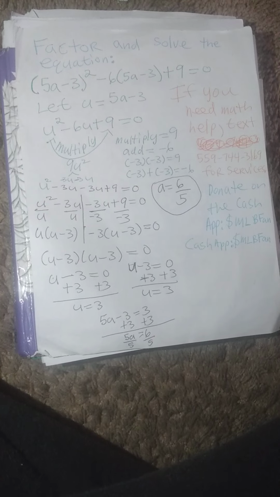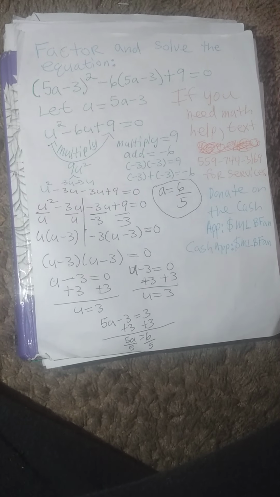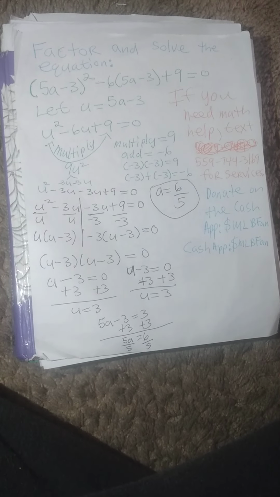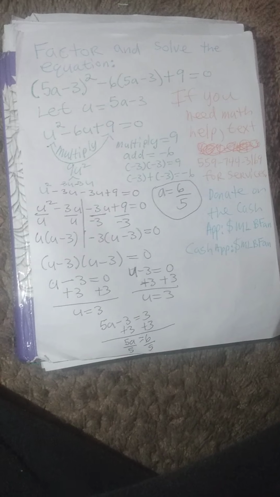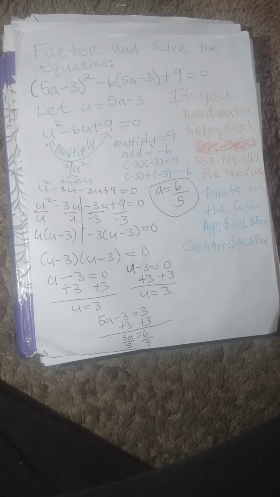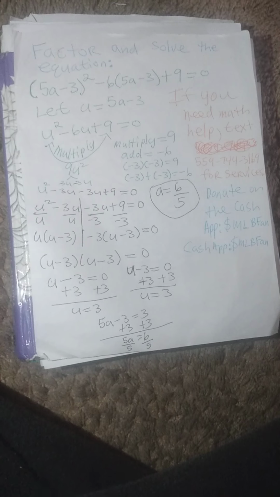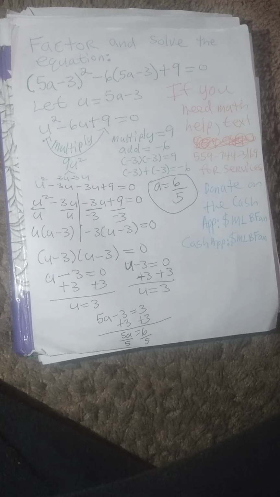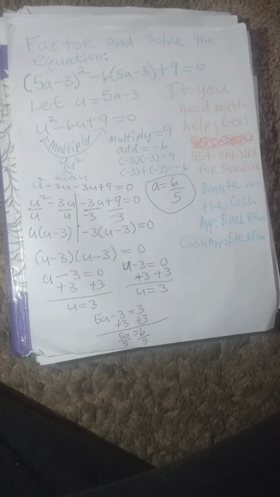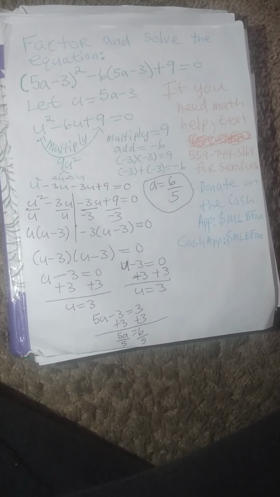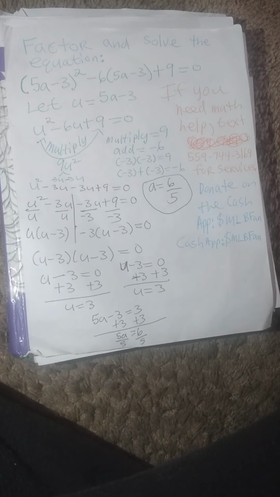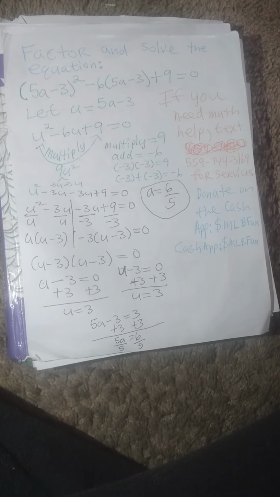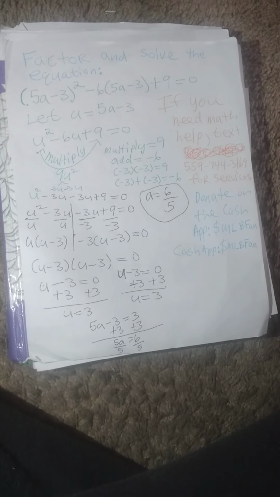So earlier we substituted 5a minus 3 with u. So now we need to substitute u back with 5a minus 3. And so now the function will read 5a minus 3 is equal to 3. So we want to add 3 to both sides and obtain 5a is equal to 6. And then divide both sides by 5. So a is going to equal 6/5.